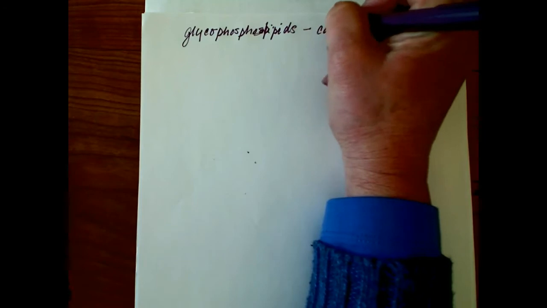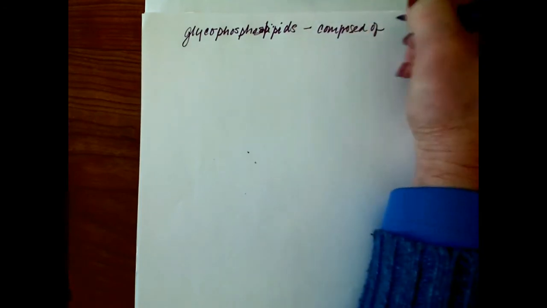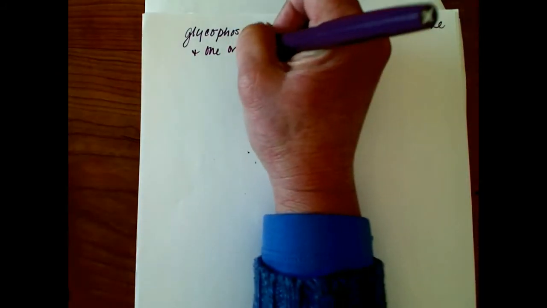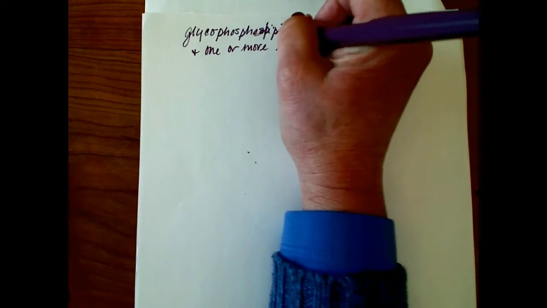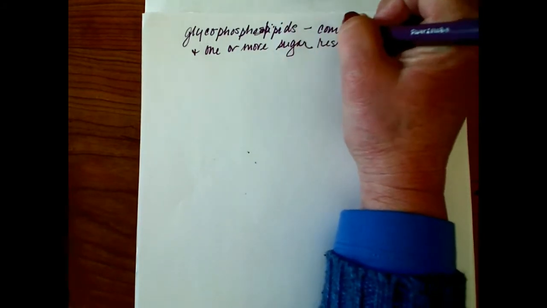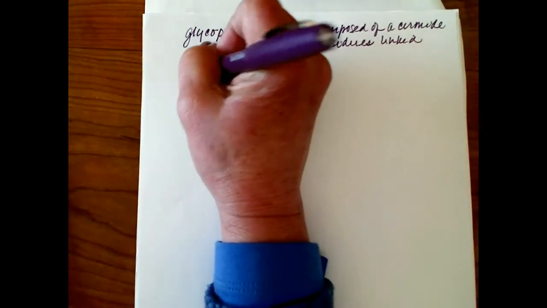So these are composed of a ceramide and one or more sugar or carbohydrates, sugar residues that are linked by a glycosidic bond.